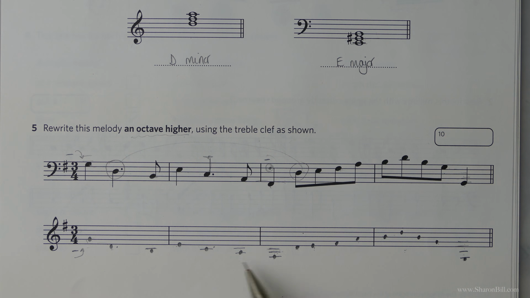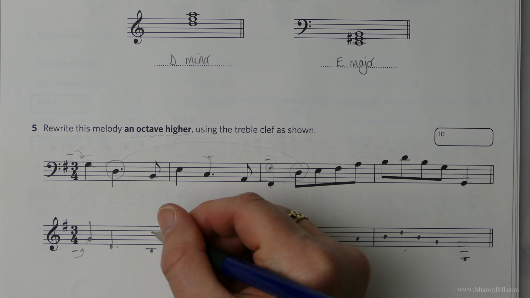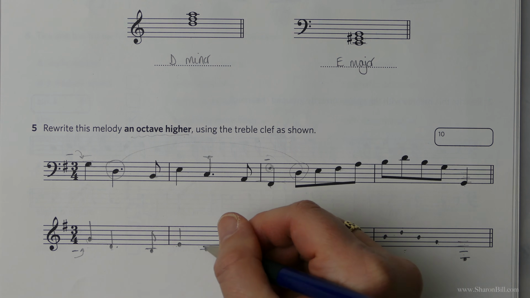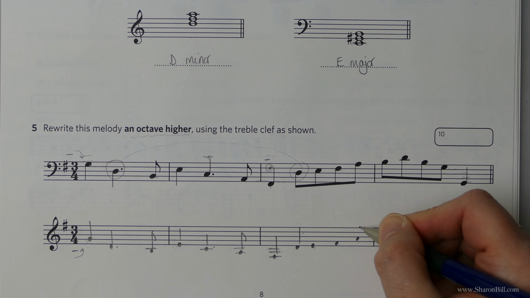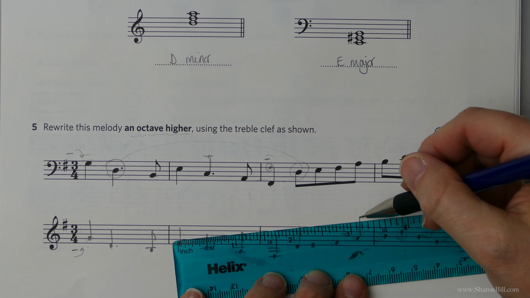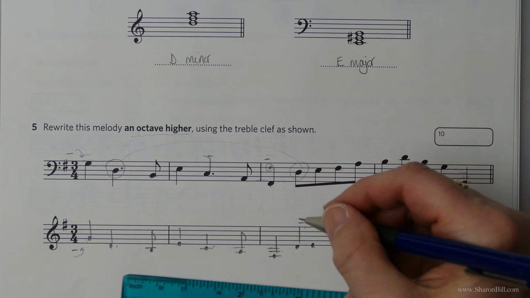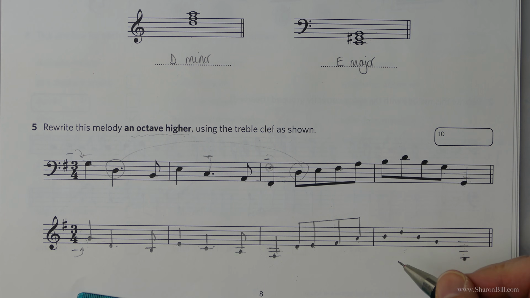Now everything here, up till here, is below the middle line. So all the stems are going to be pointing upwards. So just making sure we put the tails in the right place. So these will be beamed together. Not quite made it there. There we go.